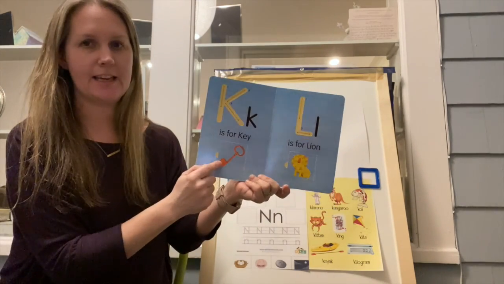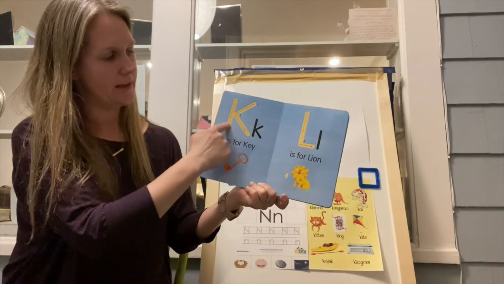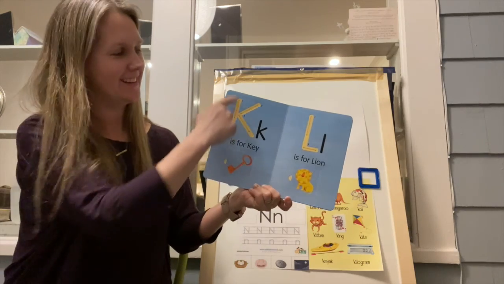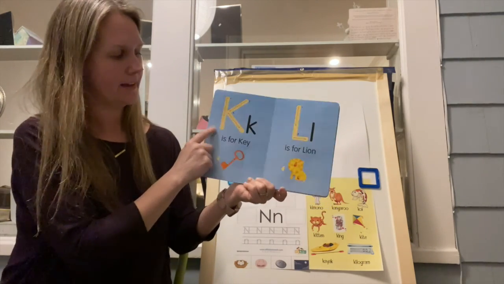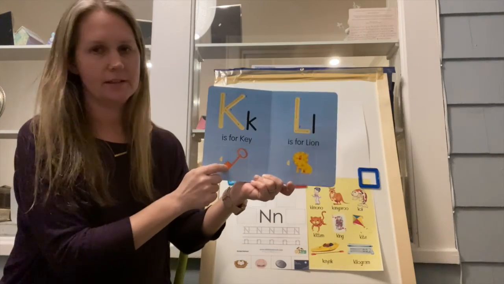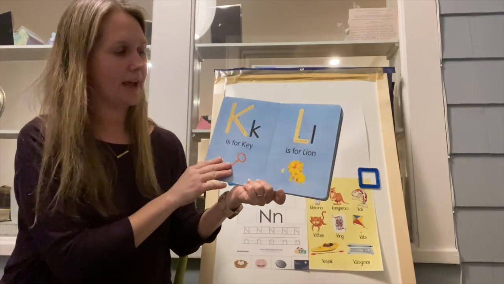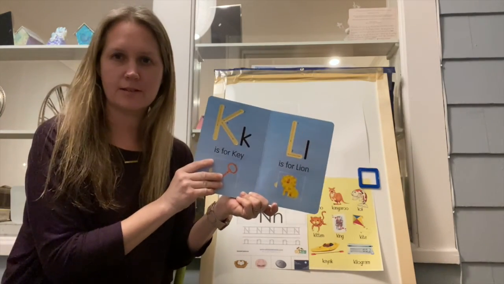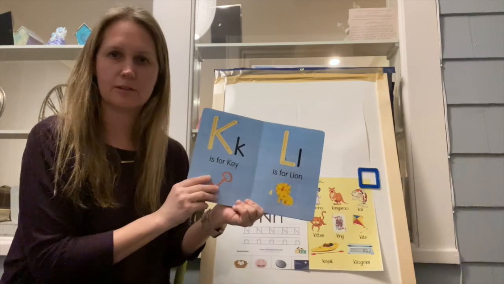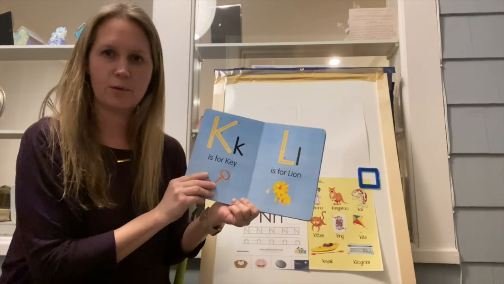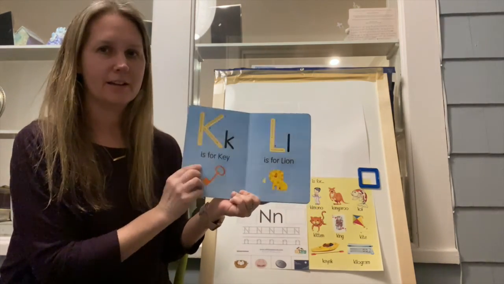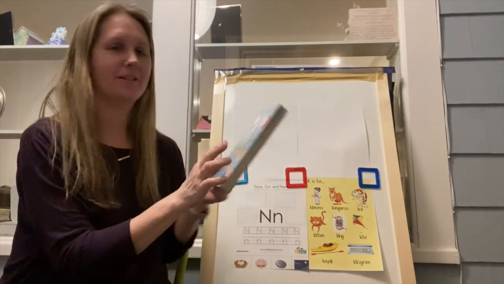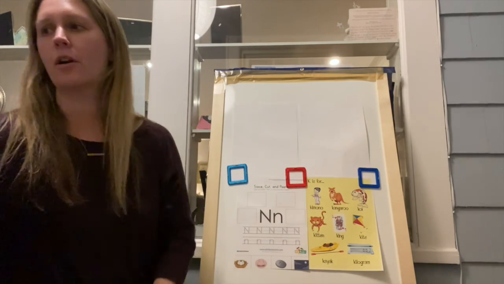K is for key. That's our letter of the week. We talked about that yesterday, right? Come down and kick. K. K is for key. Key. Okay, and we are going to stop there, friends, and we will do the second half of our book tomorrow, because I want to move on to writing with you, okay? So we're going to stop at K, because K is our letter of the week. Okay, so we'll read the rest of that tomorrow.